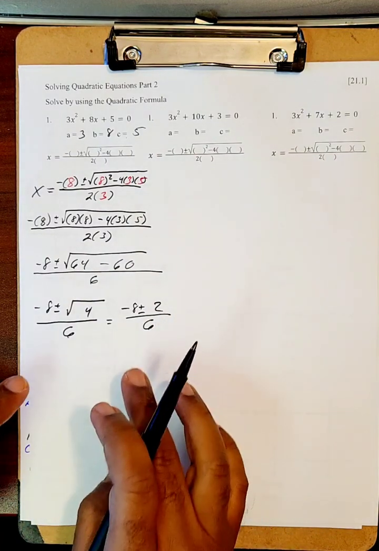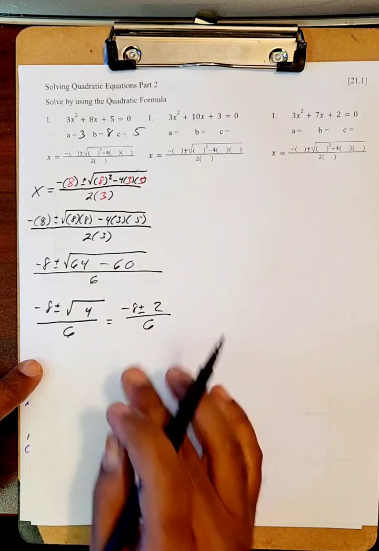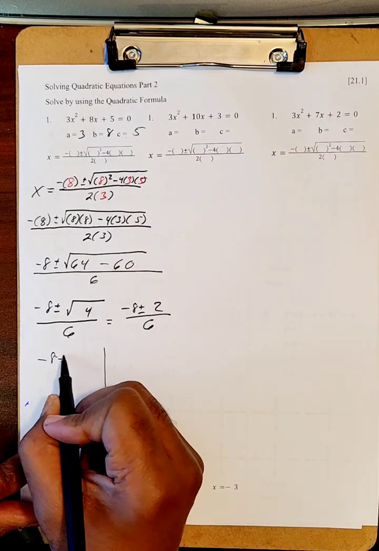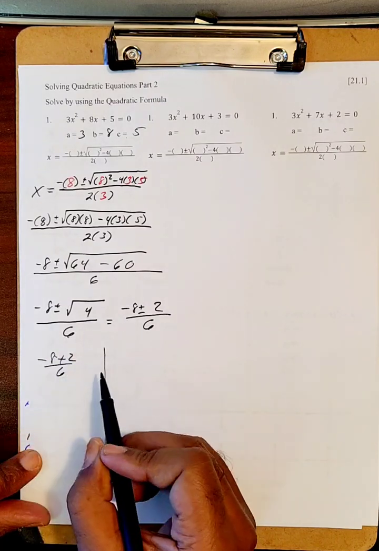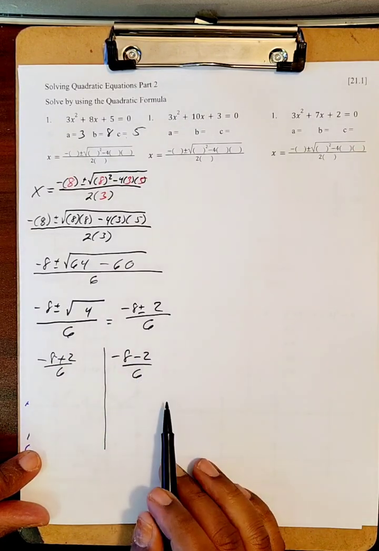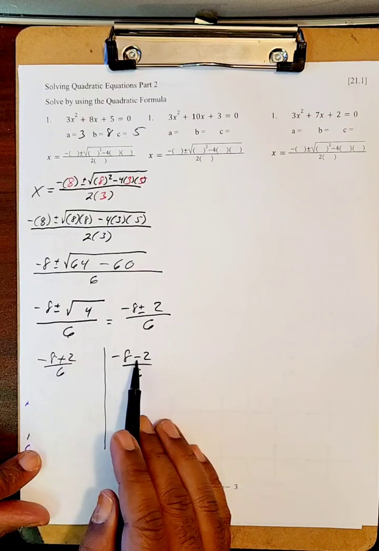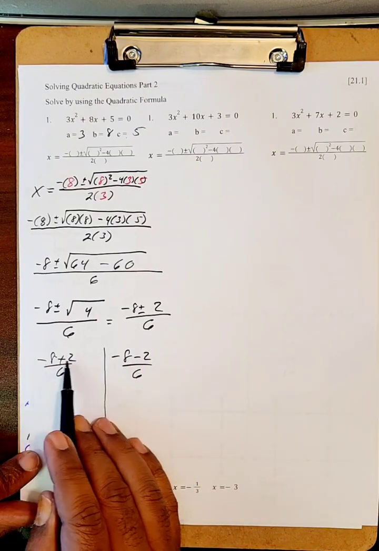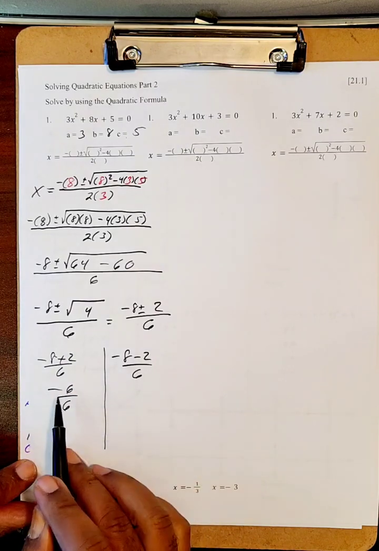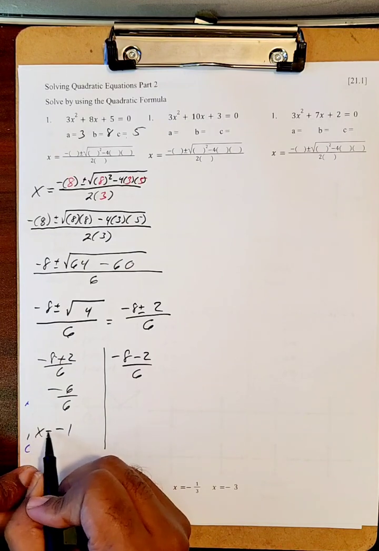All right, now that we have this, we can split it into 2 pieces. The 2 pieces will be negative 8 plus 2 over 6, and then negative 8 minus 2 over 6. Okay, that's how you use the plus and minus. Plus for one side and minus for the other. So a negative 8 and a positive 2 makes negative 6. And negative 6 over positive 6 makes a negative 1. And that's what x equals.